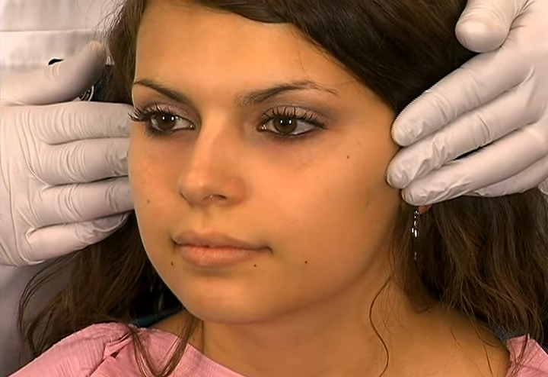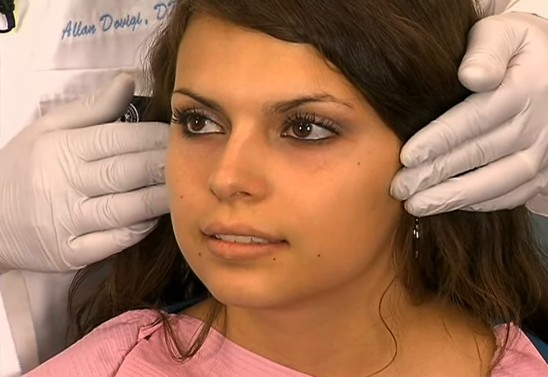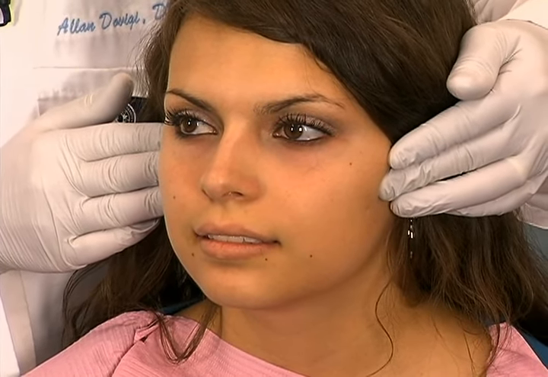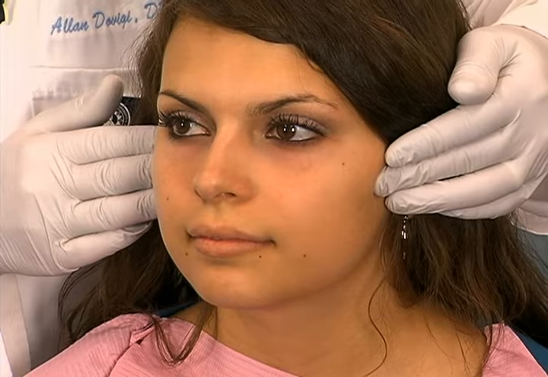Next, we're going to examine the temporomandibular joint. So we'll palpate gently and ask Amy to open wide, please, and close, and open, and close. And we're feeling for any crepitus, any popping, any pain or discomfort with opening, any limited opening, or any pathology that may occur in the temporomandibular joint.